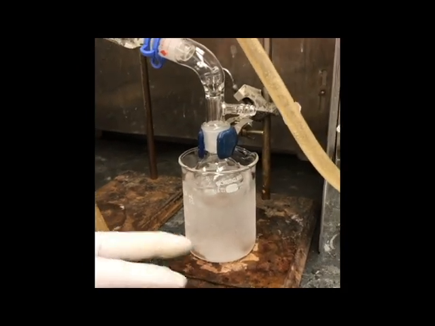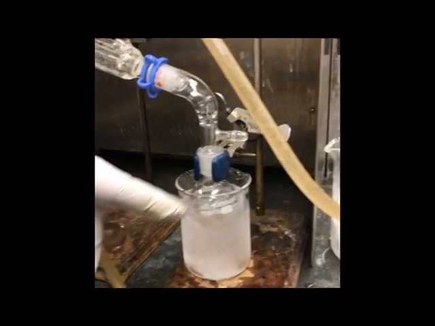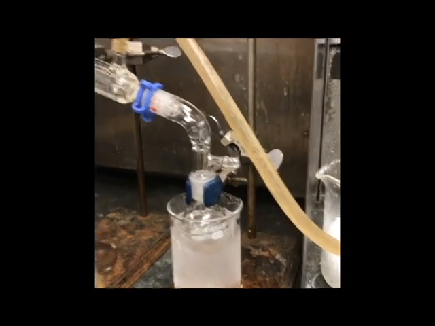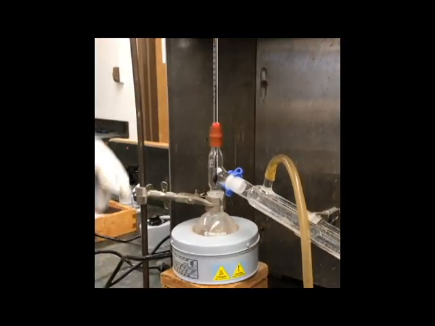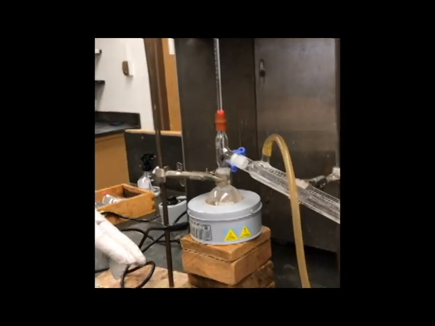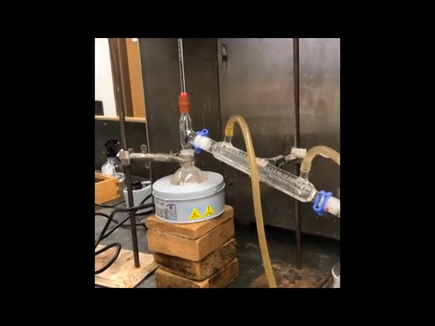Now, next thing we're going to do is we're going to be looking out for when our first drop comes into our receiving flask. And we're going to record that temperature, and we're also going to record the temperature at which we have stopped our reaction. So we will come back to you when that is completed.